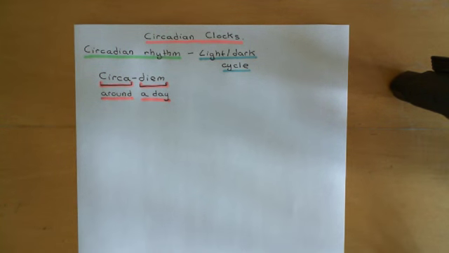In actual fact, all of your individual cells have circadian rhythms. All of your cells within your body are changing their behavior on a 24-hour cycle. And that might come as a surprise. This isn't just humans, this is loads of different organisms, even single-celled organisms. Their behavior changes on a 24-hour basis.